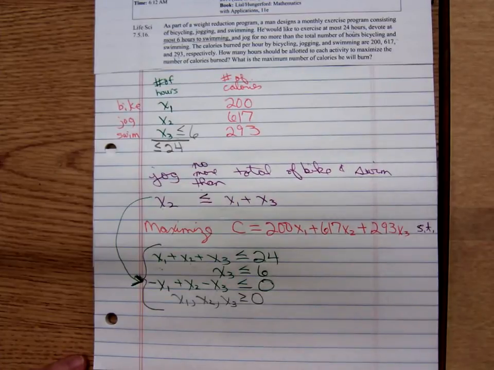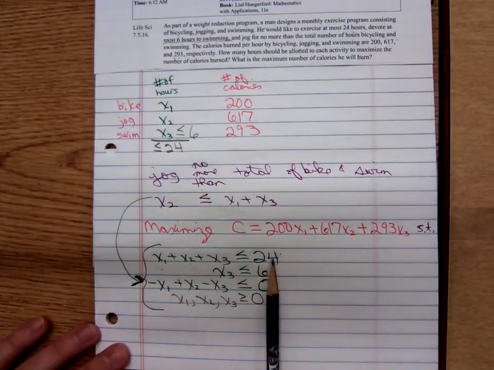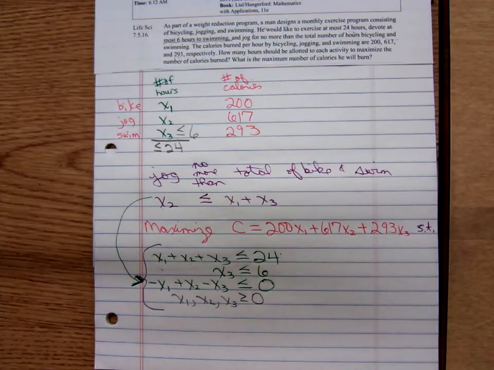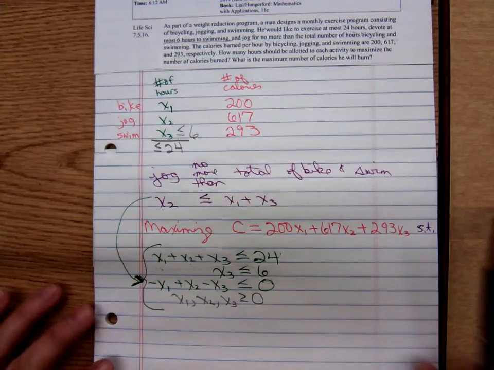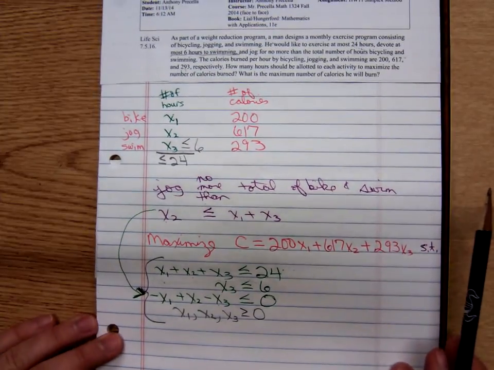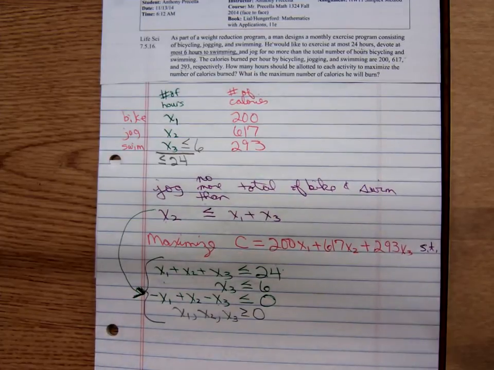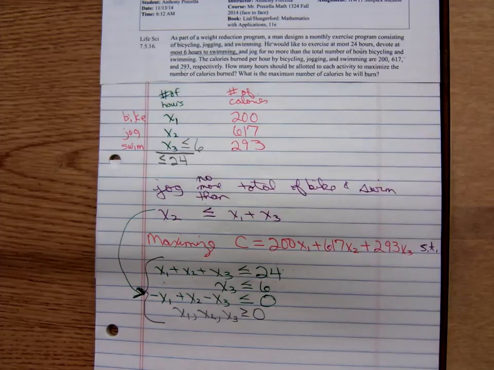These inequalities, those are the constraints. So you should know that terminology. And any questions? Hopefully this has helped you get a better hang of translating these word problems into linear programming problems.